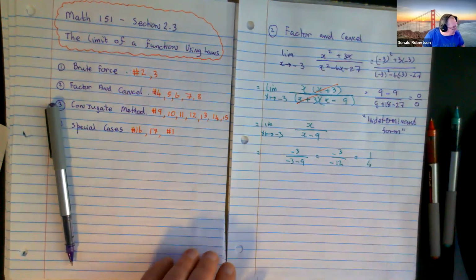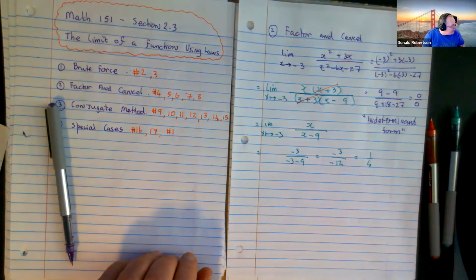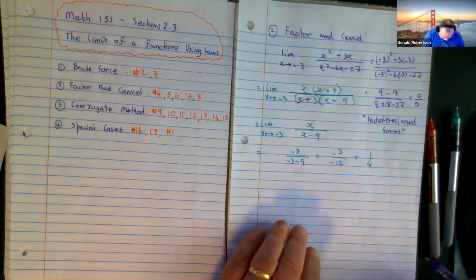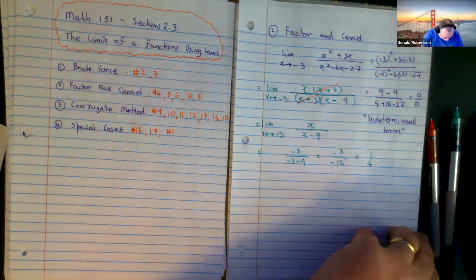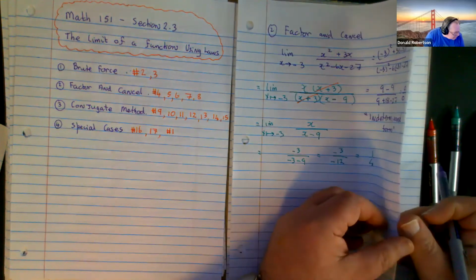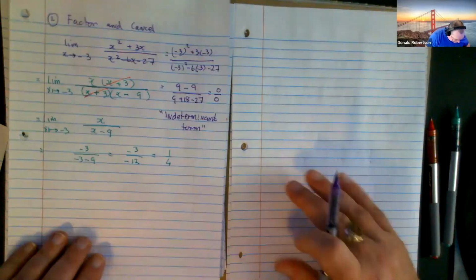Pick another one. They tend to be, as you can expect, polynomials, cubes, things like that. Try this one.